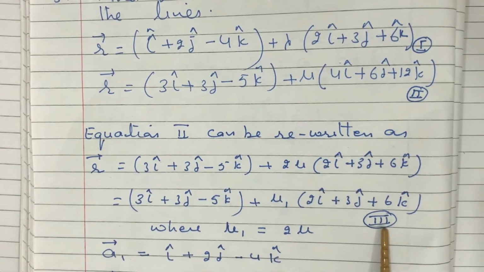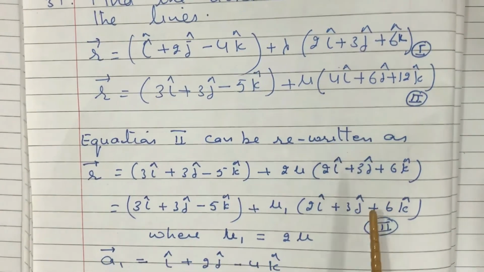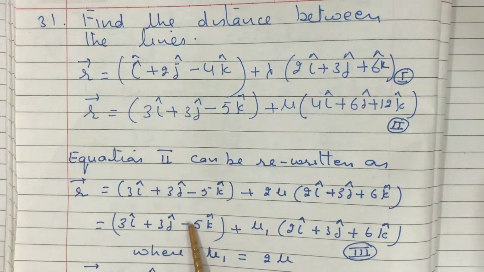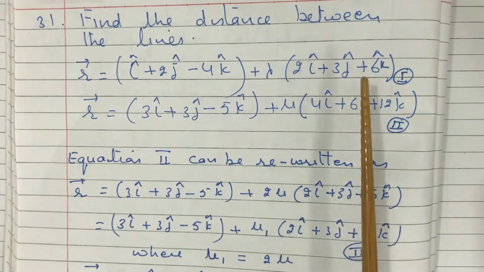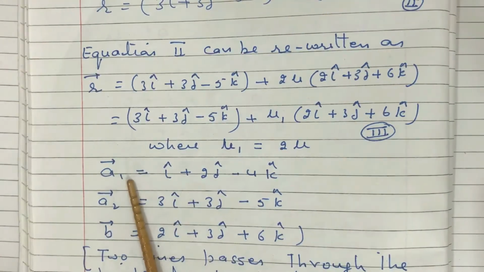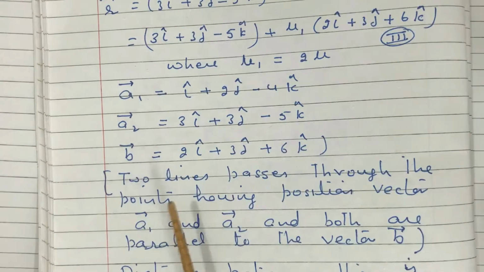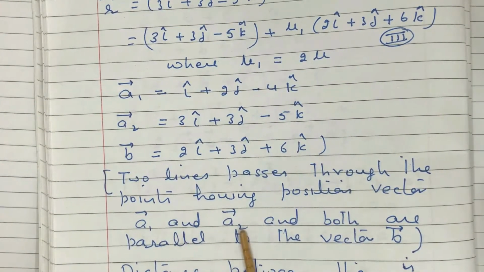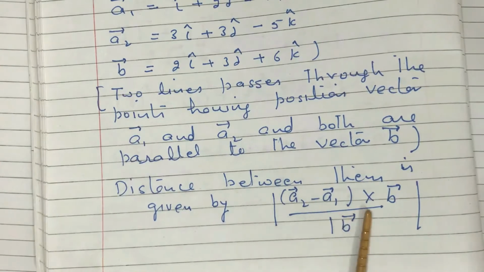Now I have named this 3. So this is first line, this is second line now. Now this is vector A1, this is vector A2, and since this and this is same, this is vector B. Here I have written A1 vector, A2 vector and B vector. It means 2 lines pass through the points having position vector A1 and A2 and both are parallel to the vector B. Now the distance between them is given by this.